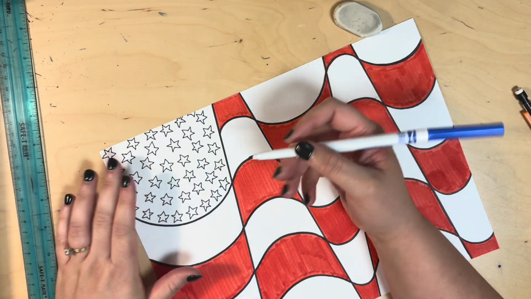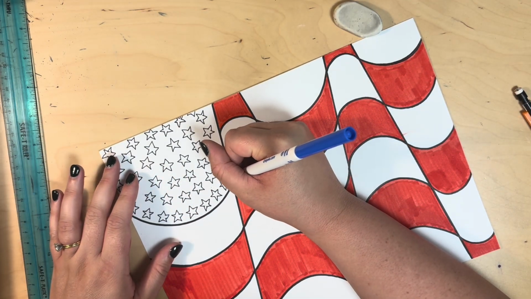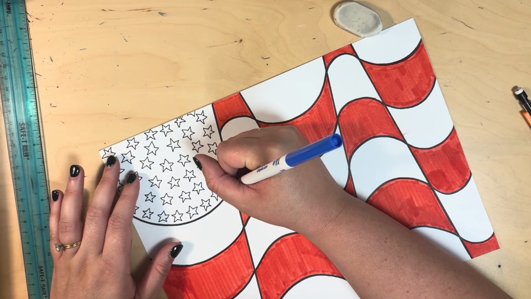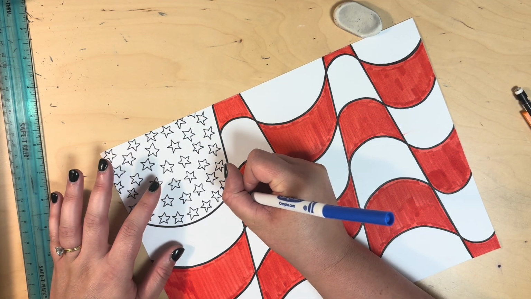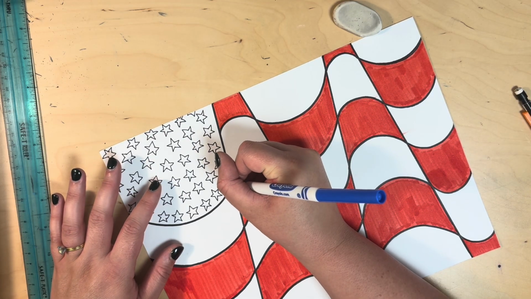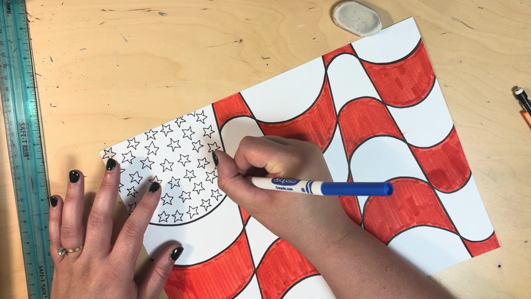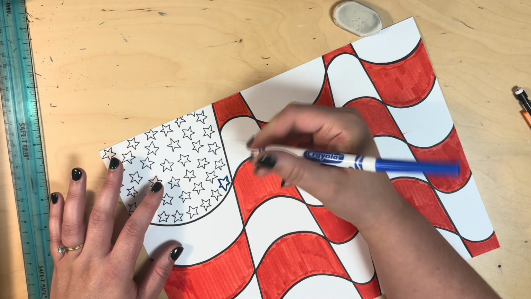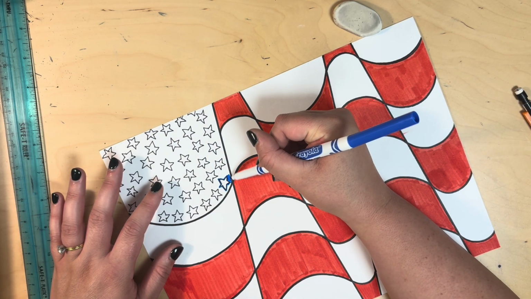Now for the star section, I'm going to go through and outline the edges of the star with a blue marker. That's going to make it a lot easier to color in and not color the stars blue. And this is going to take a little bit of time, but it will be worth it when you can easily fill in the area around them with the blue marker.